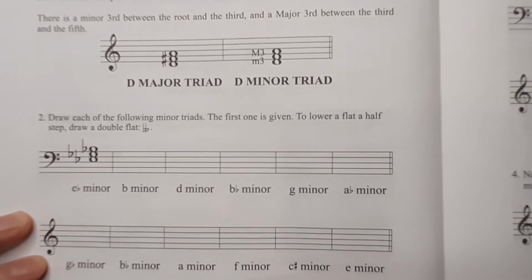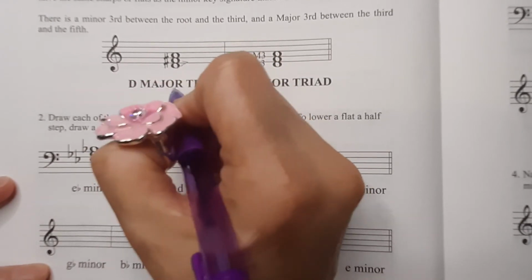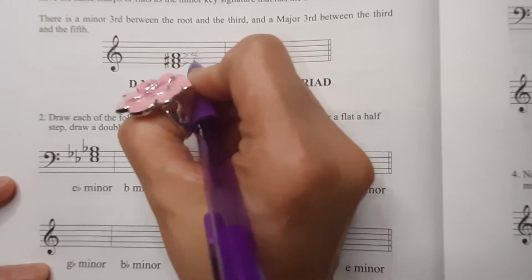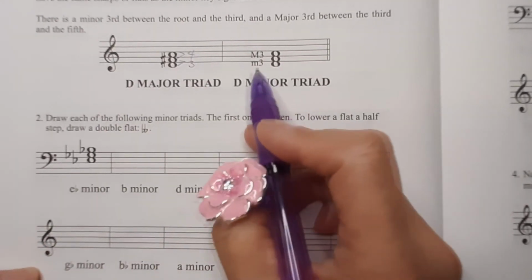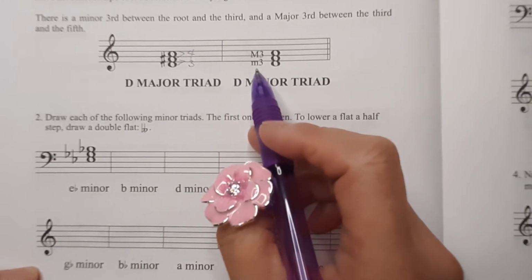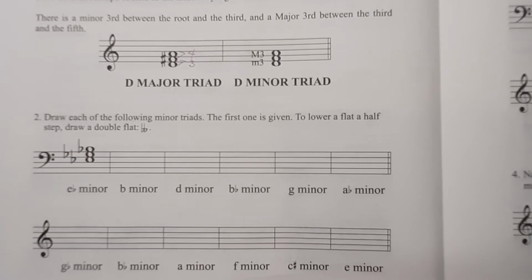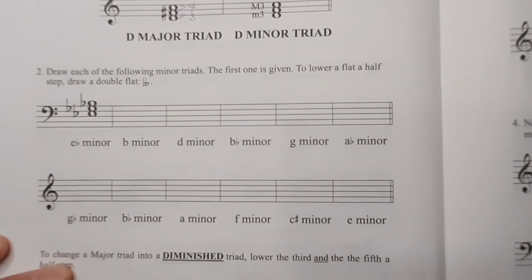Now, minor triads. For minor, bottom two notes, there are 3 half steps, and top two, 4 half steps. Maybe this is for a lower level. What if we do a different way based on key signature? All right, let's do this now.